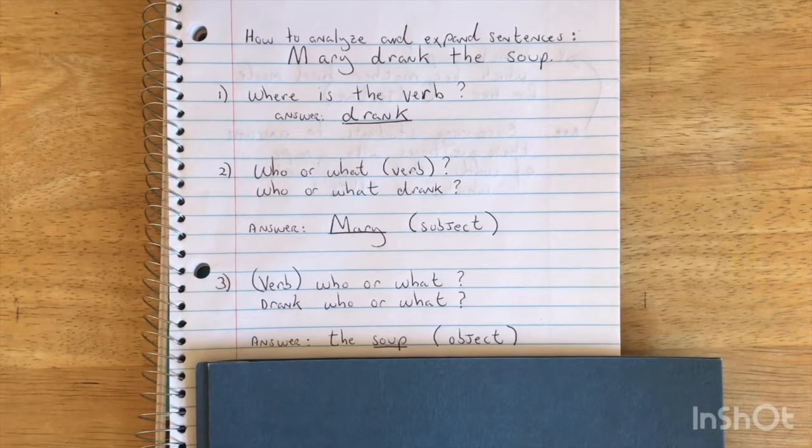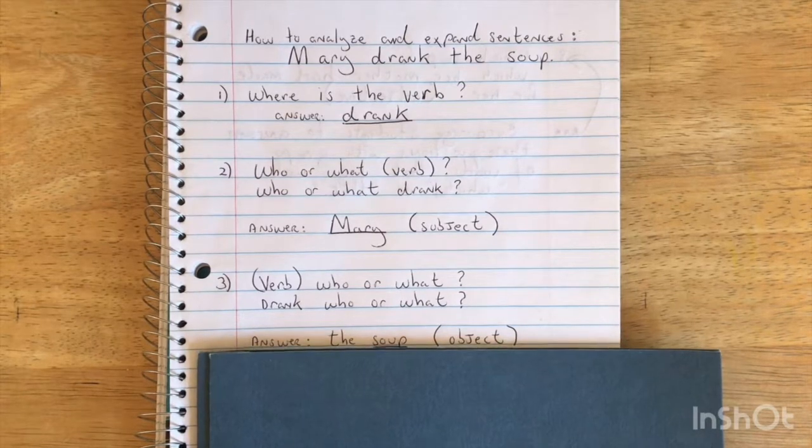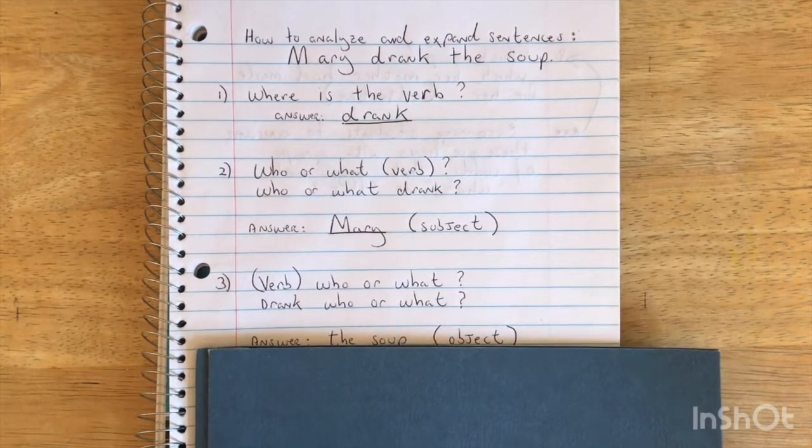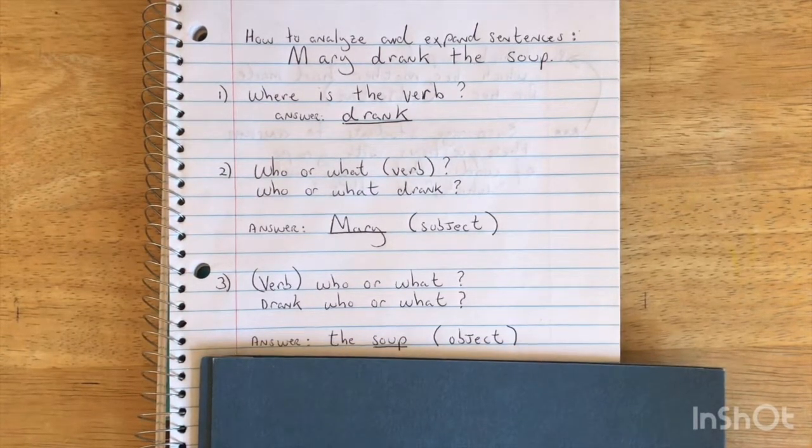So now, I want you to write that down. Verb who or what, drank what, answer the soup. Soup is my object. Okay? So far, so good. All right, so now my next step is going to be to ask one of the questions in the blue area. But pause the video for a second and make sure that you've gotten down these three questions and these three answers. Make sure that you understand how I arrived at these questions and how I arrived at these answers.